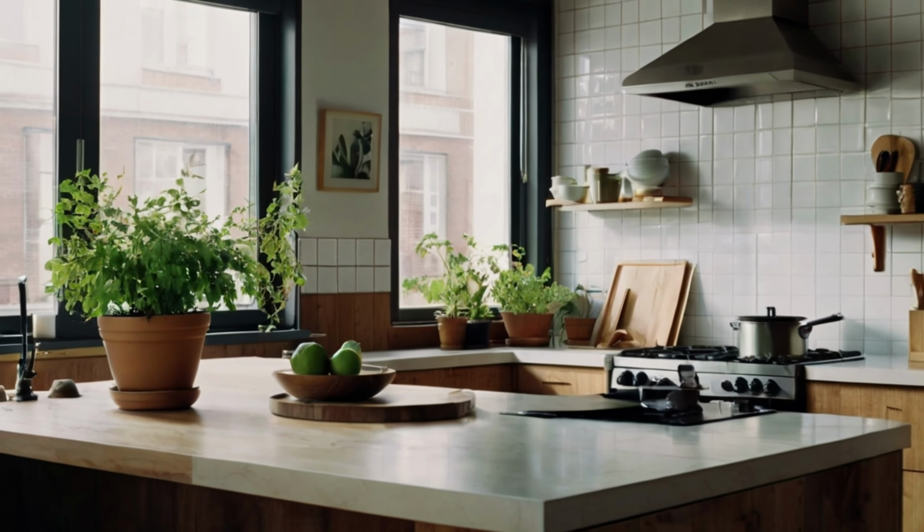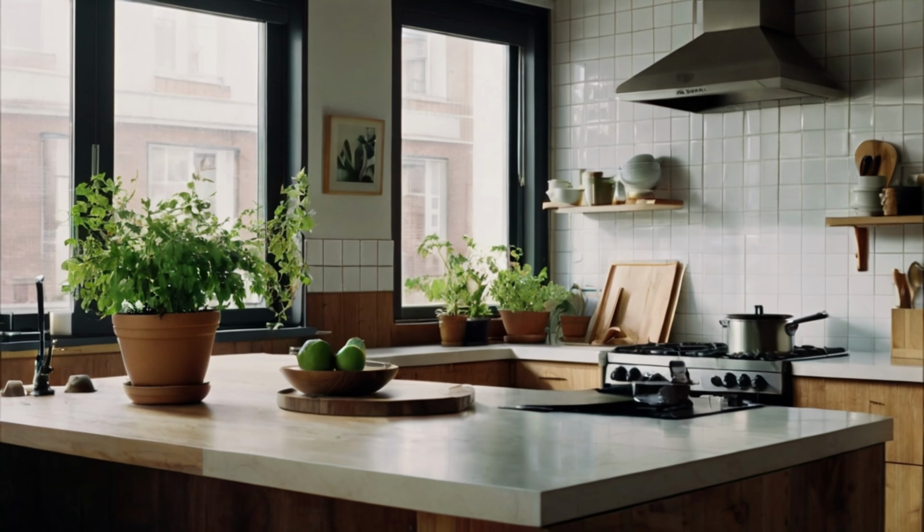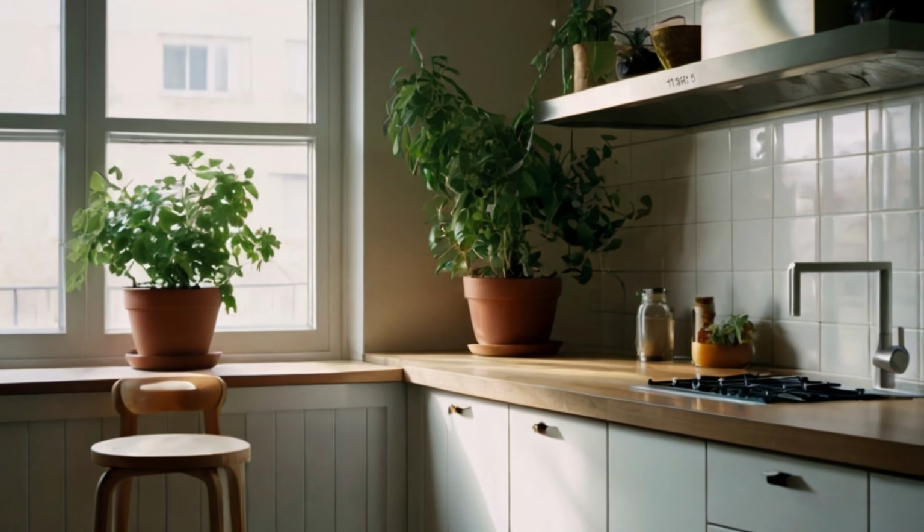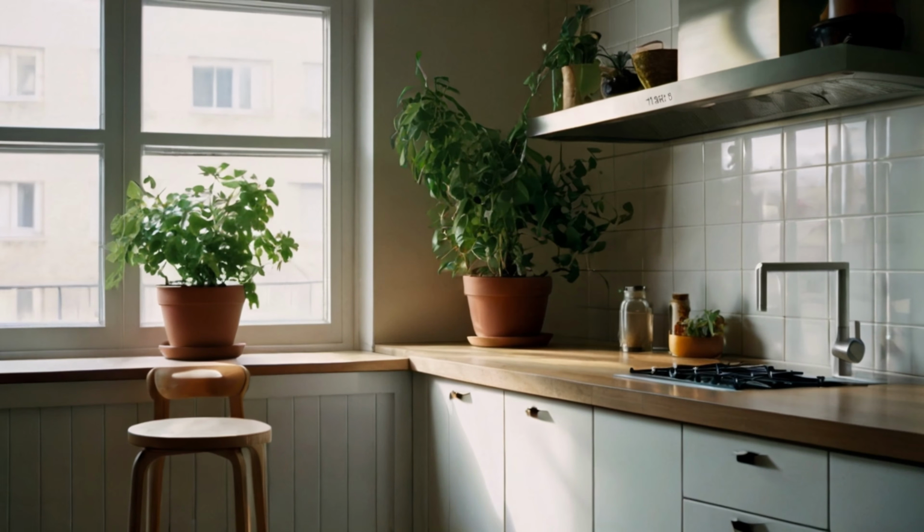Open space. Rustic minimalism celebrates negative space. Rooms feel airy and uncluttered, allowing you to appreciate each carefully chosen element.